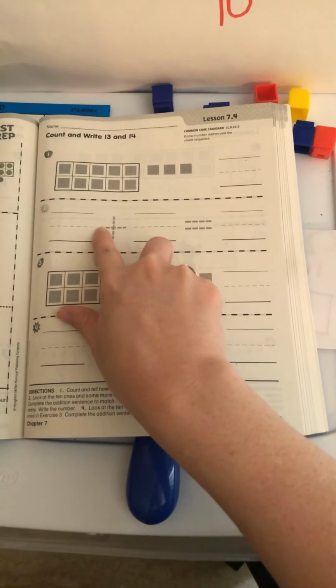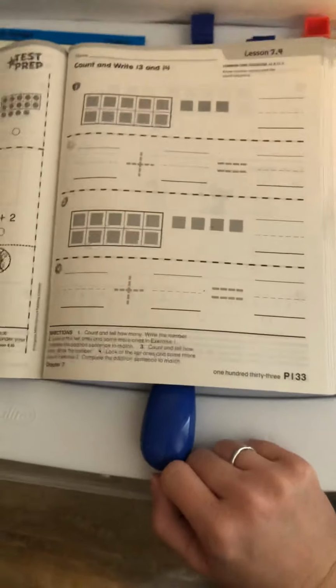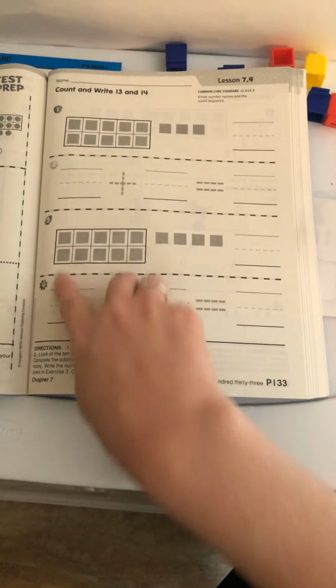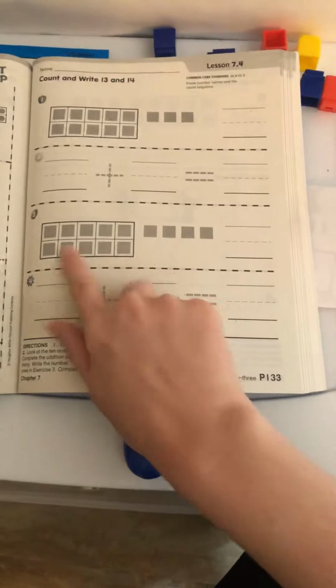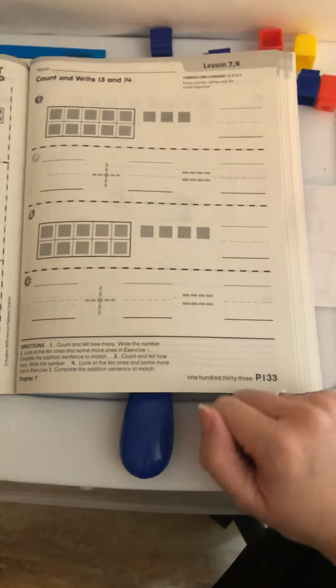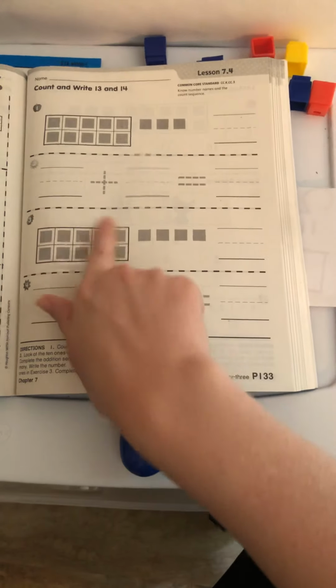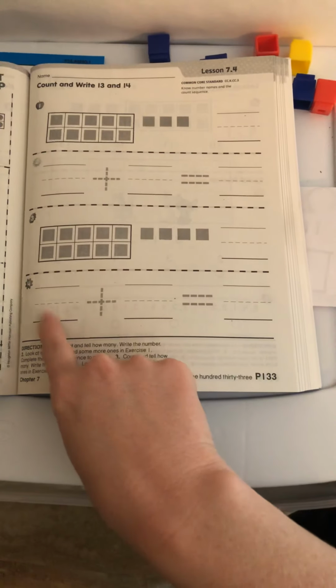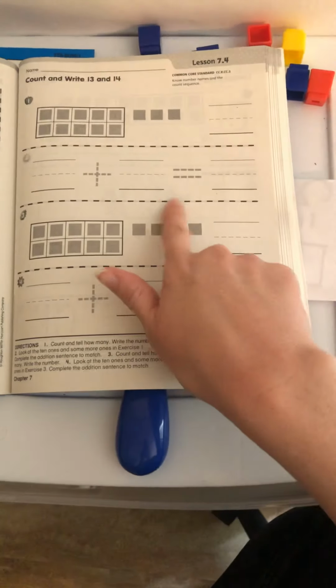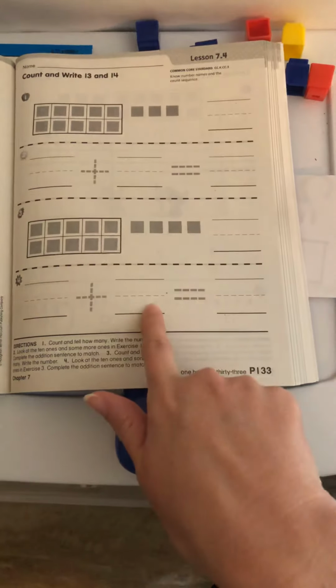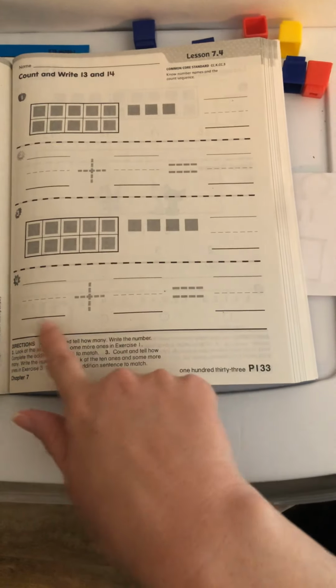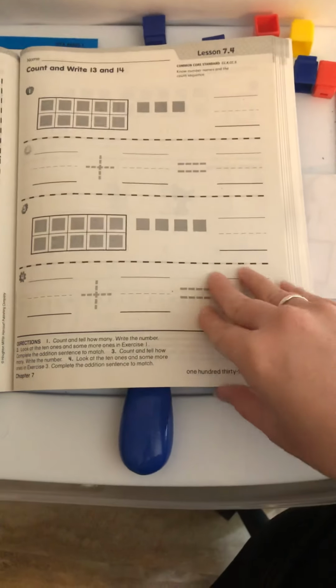And then don't forget to trace over your plus sign and your equal sign. Okay, the same thing for number 3 and 4. Count the squares, put the answer right there. Count the squares just in the 10 frame, put it right there. Count the squares outside the 10 frame, put it in this spot, and then add them together, and there's your answer.